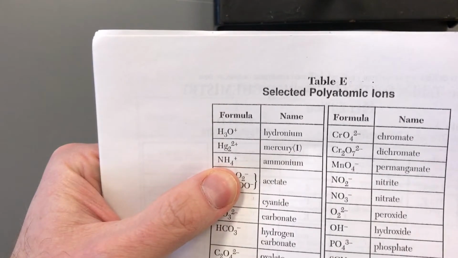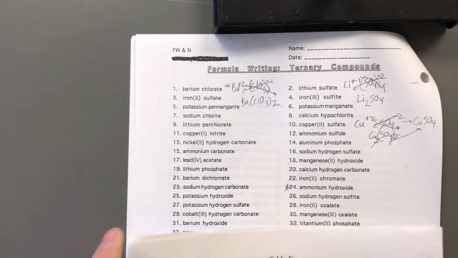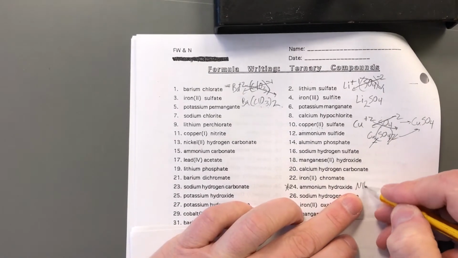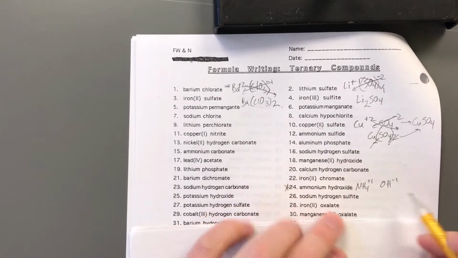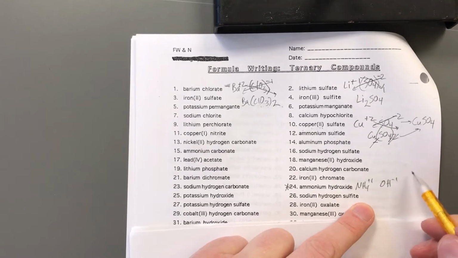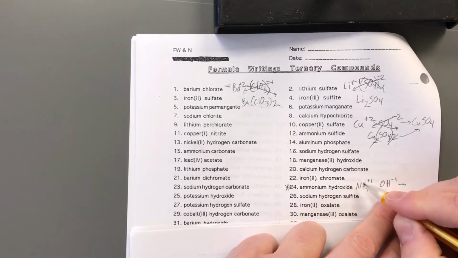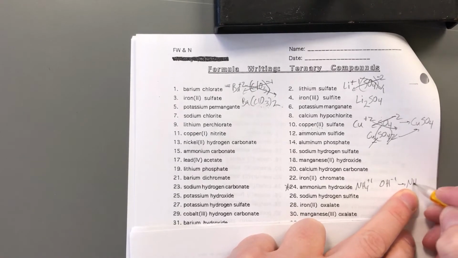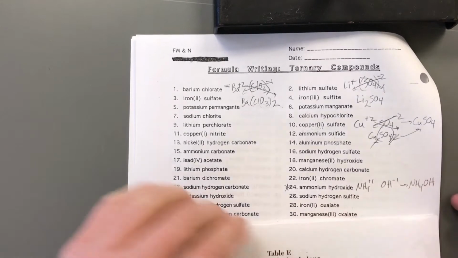Ammonium is right there, NH4 plus, hydroxide is OH minus. And so we have NH4, really +1, and we have OH -1. If it's the same number, we don't really need to do anything and make more work for ourselves. We can keep it simple. They cancel or balance each other out, NH4, OH, and then we're done.